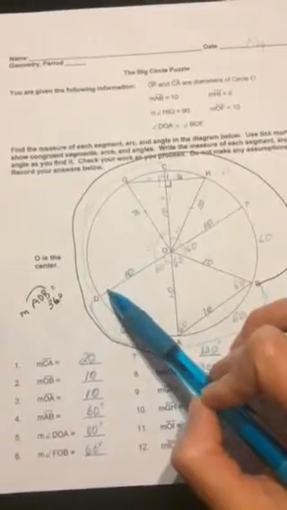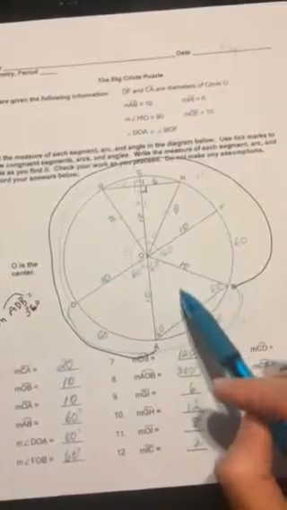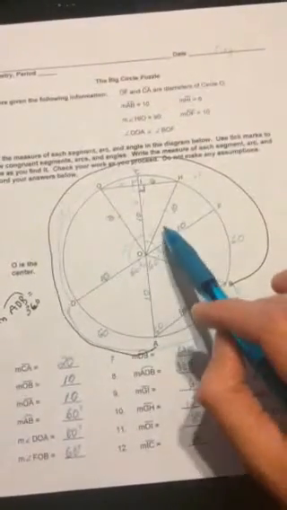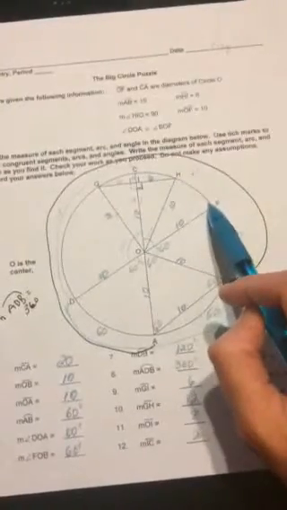Oh wait, angle COD, the semicircle of arc CA, I'm sorry. CA is a semicircle, okay? So we are going to figure out CF that same way. We were given 60 and 60. If the semicircle here is 180, 180 minus 60 is also going to be 60. So this whole thing is 60. Your arc here is 60.